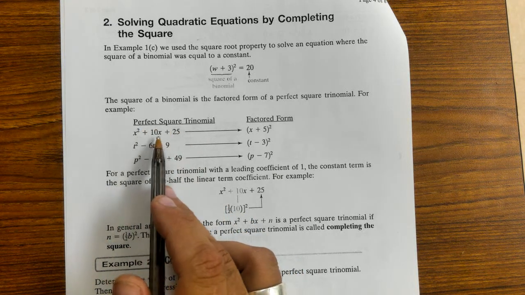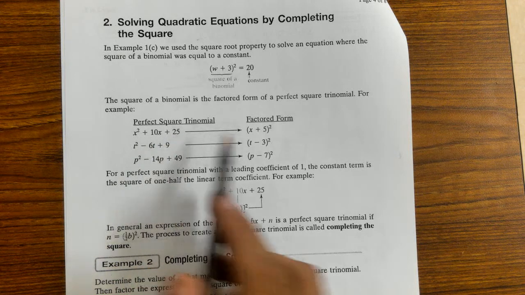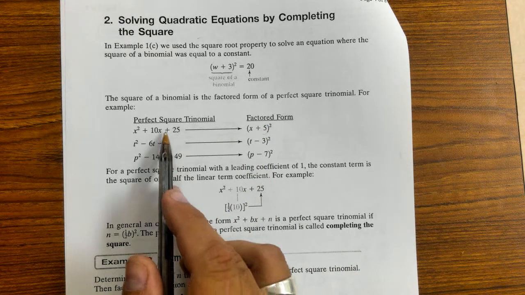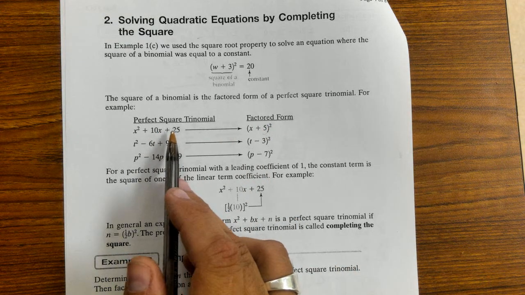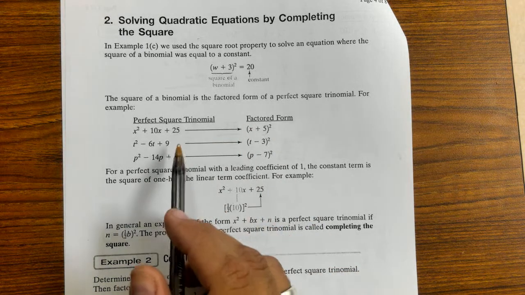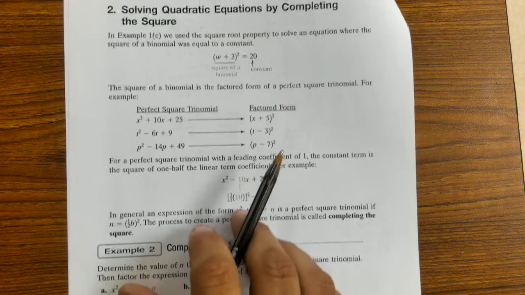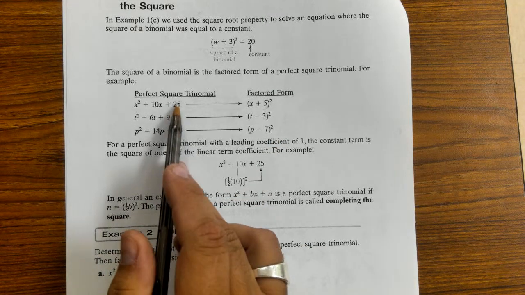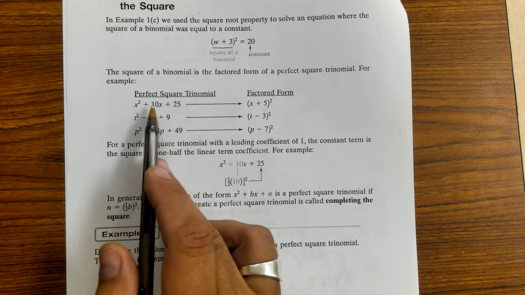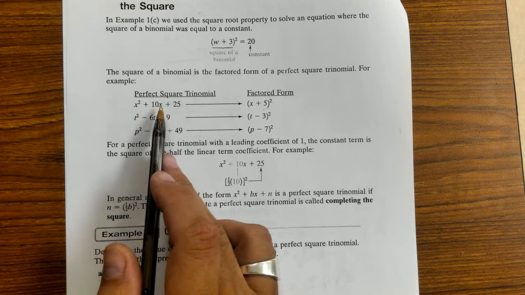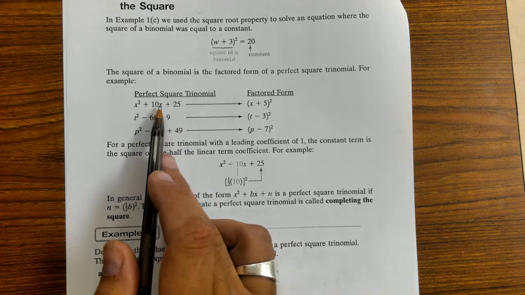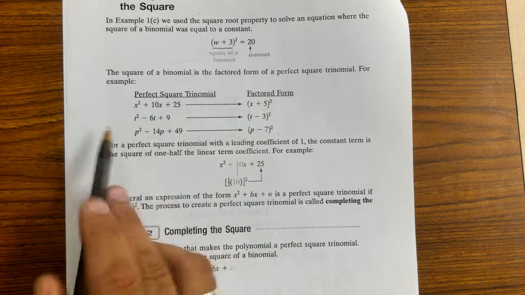So x squared plus 10x plus 25 does actually factor to x plus 5 in parentheses squared. Basically, you see a couple of patterns here, and that's actually what we're going to be looking at. So this last term here is basically going to be half of this b value squared. So half of 10 is 5, square it, that's 25. Half of 10 shows up here in the factored form, plus 5.